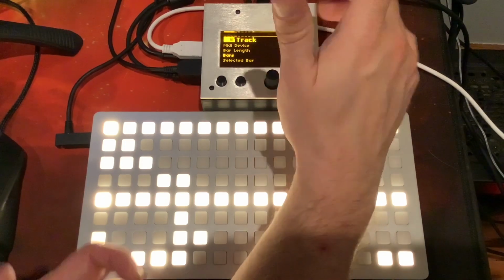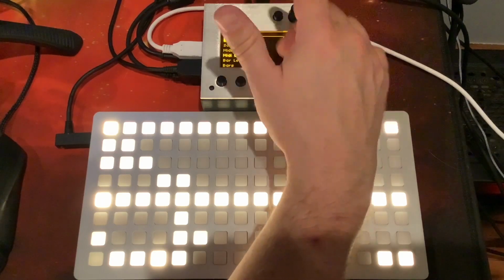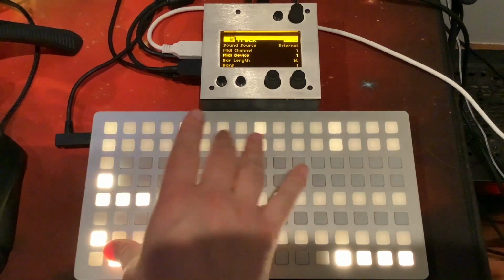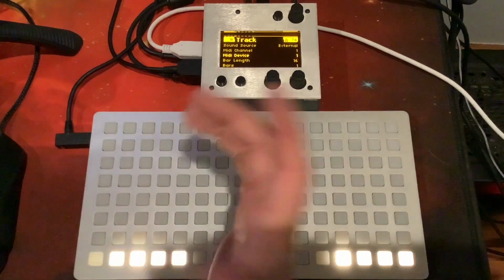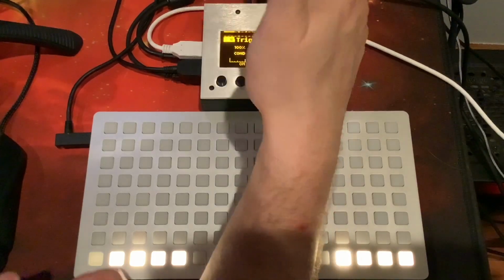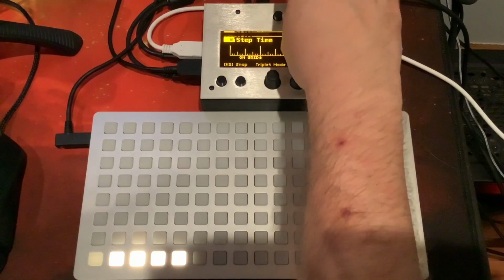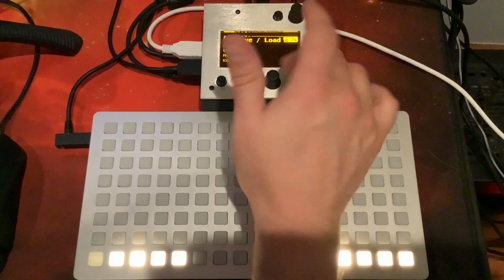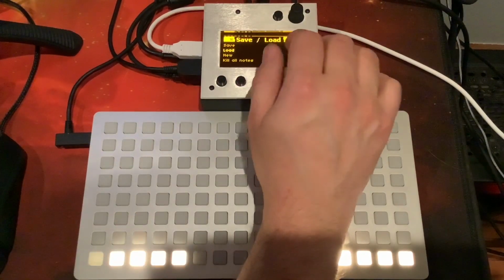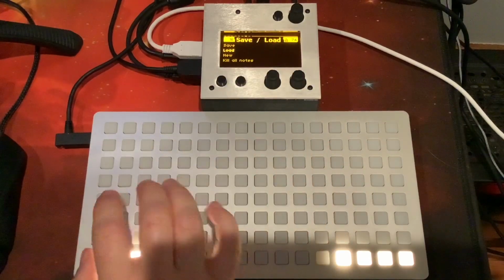You can also change bar length, bars, and the selected bar right here. Not very useful because you have the shift features to do so, but it's there if you want it. Trig page, if you always want that locked. Step time. This feature you'll find very useful. You can save and load projects. And you can also load projects as you're playing.